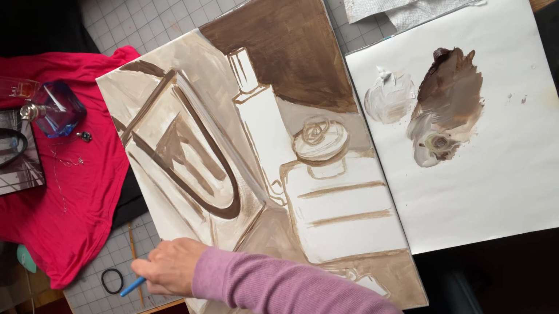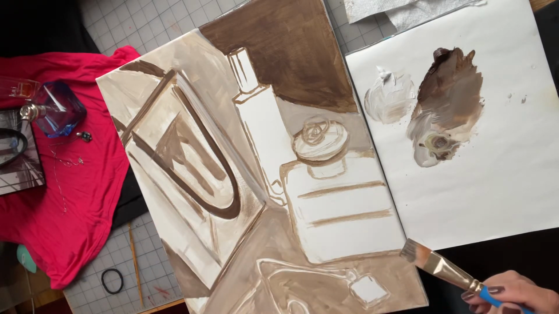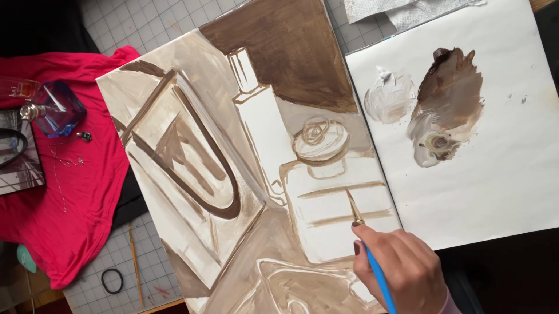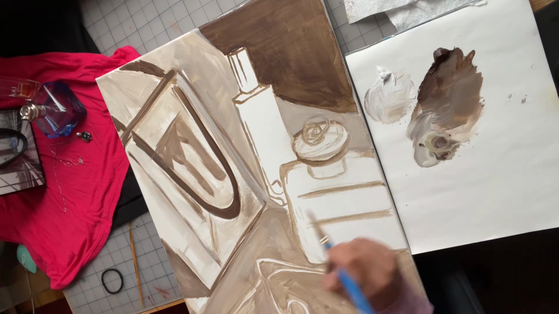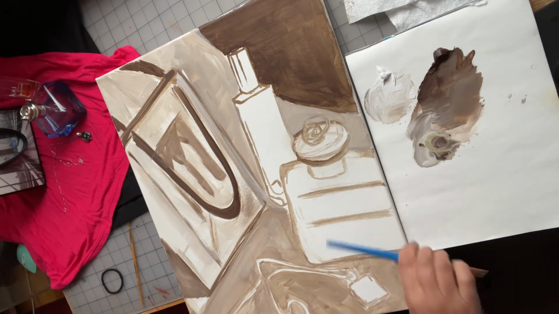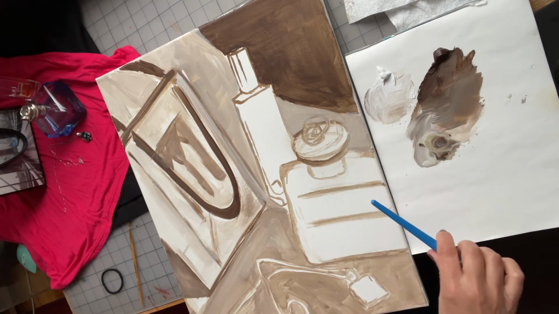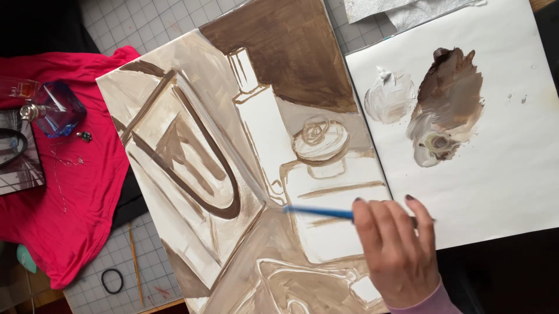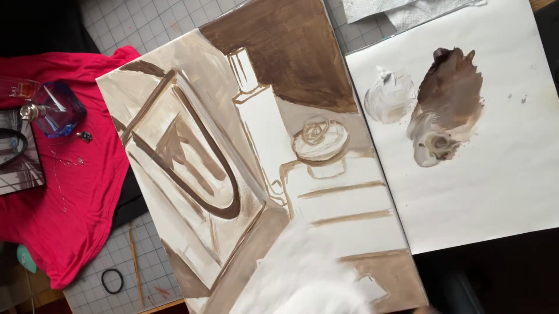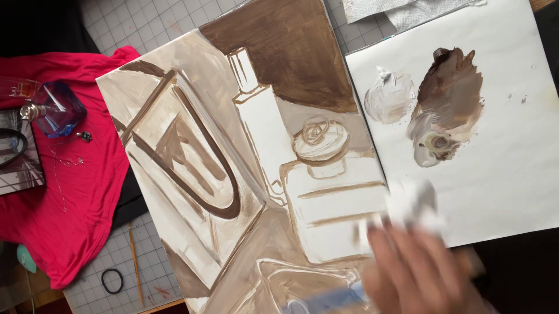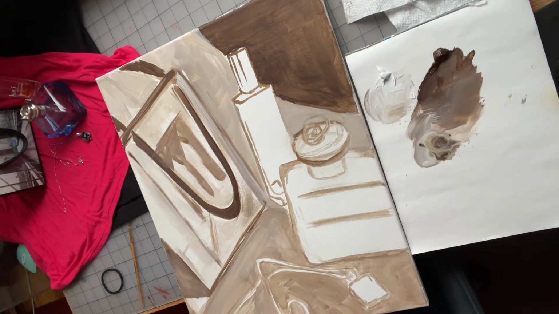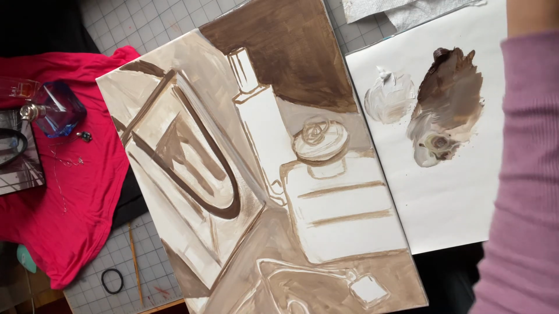Also, I didn't talk about this, but when I was drawing it earlier, if I drew something wrong, I just took water and wiped it out. It didn't totally erase it in some places, but if the paint is still wet, you can take water and then a paper towel and just rub off the paint. If it's dry, obviously it doesn't work that well, but you can always paint over stuff too.